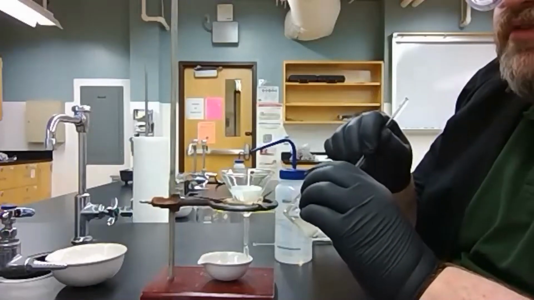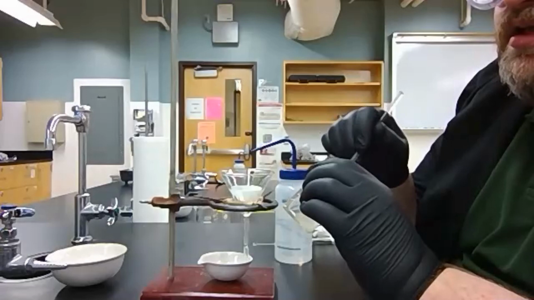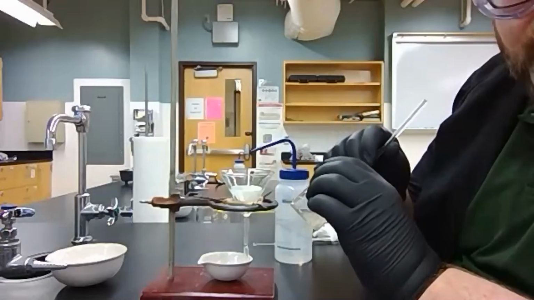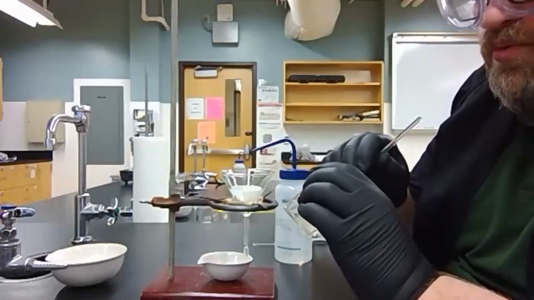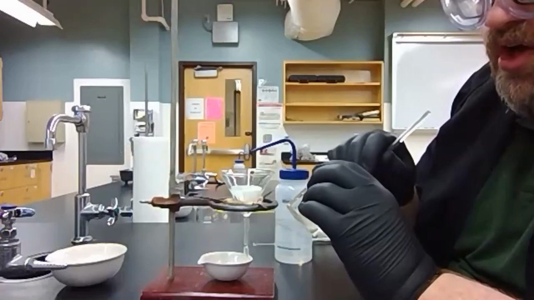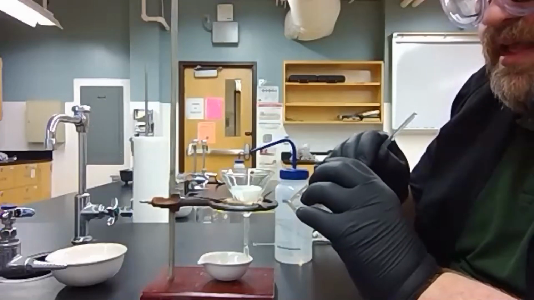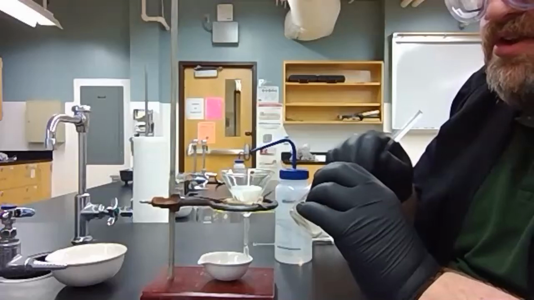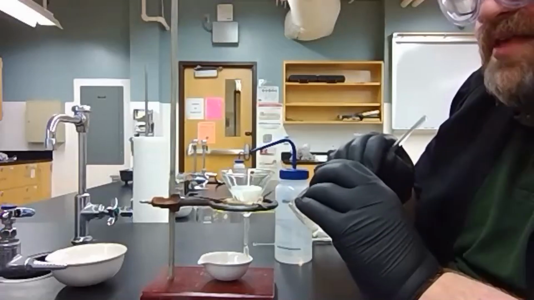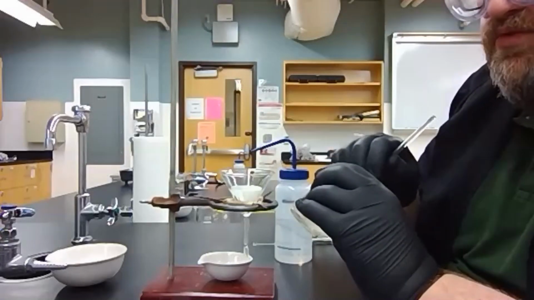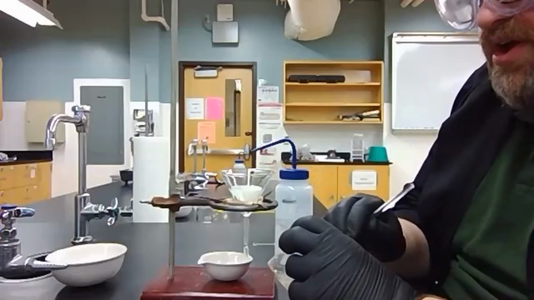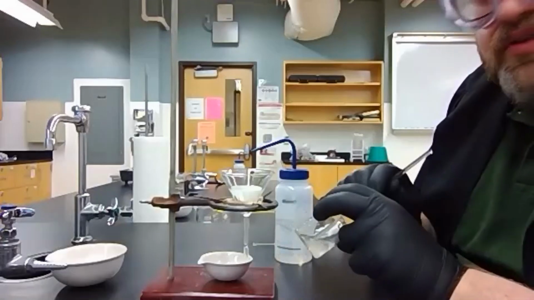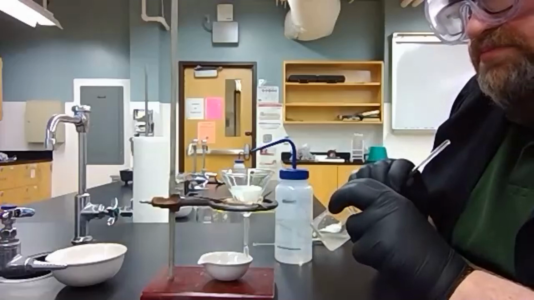And now that I think I've got enough water in here, I'm going to mix this for a good 2 minutes. We want to really make sure that we're giving that salt time to dissolve completely. Now, the reason I'm going to continue mixing it like this is that I want to be sure that the water is in full contact with the salt. So the only way to ensure that is to continuously mix it with my stir rod.